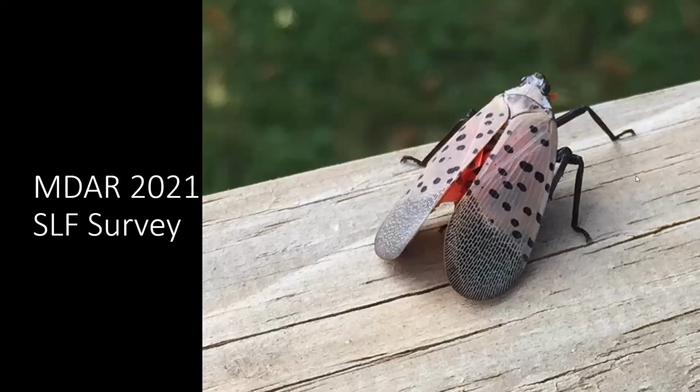So I'm one of the SLF technicians for MDAR. I'm the person going out, putting out traps, doing these trapping surveys, checking reports, and we'll be doing egg mass surveys over the winter. So I apologize if these first couple slides are a little bit repetitive from Jen's, but here we go.